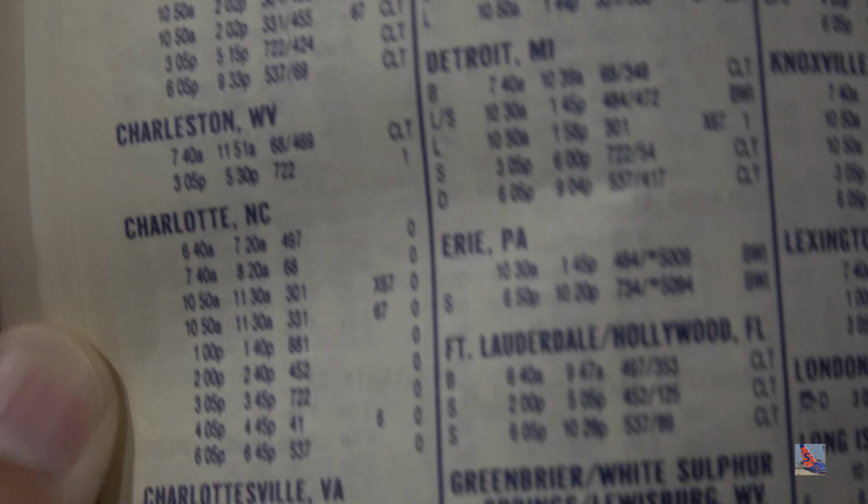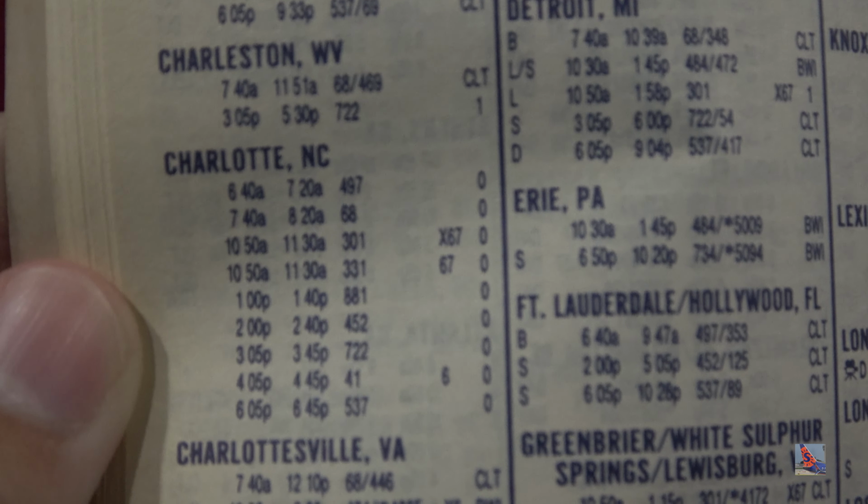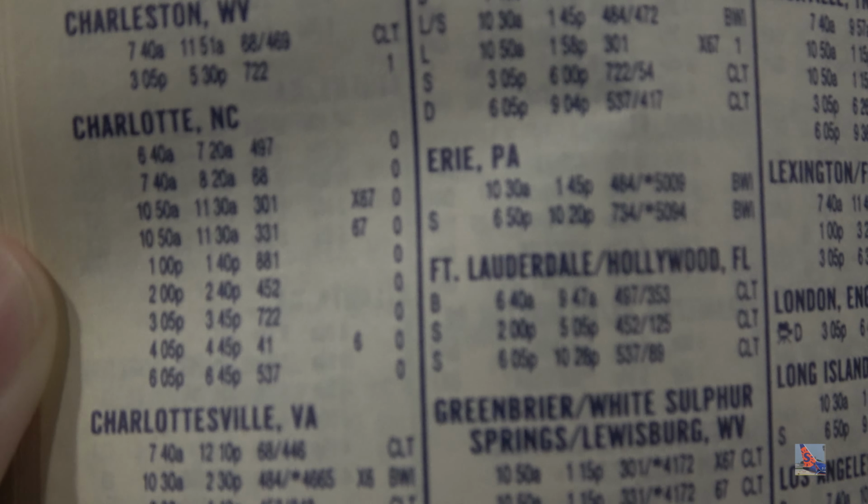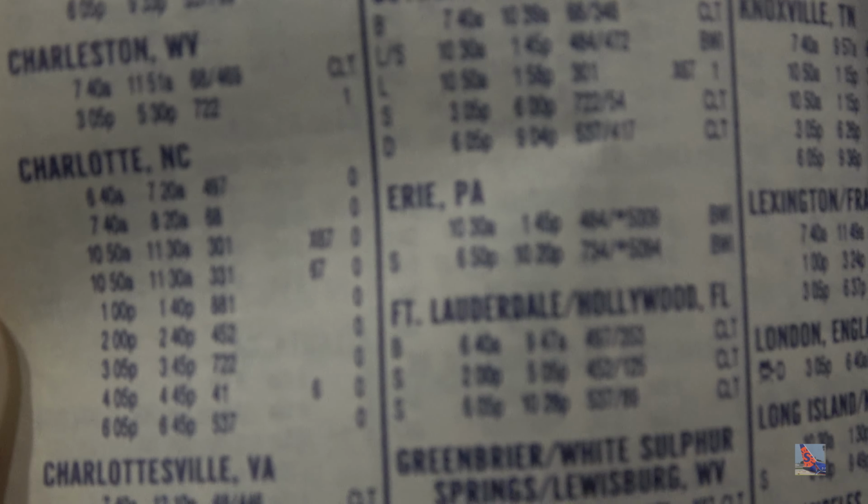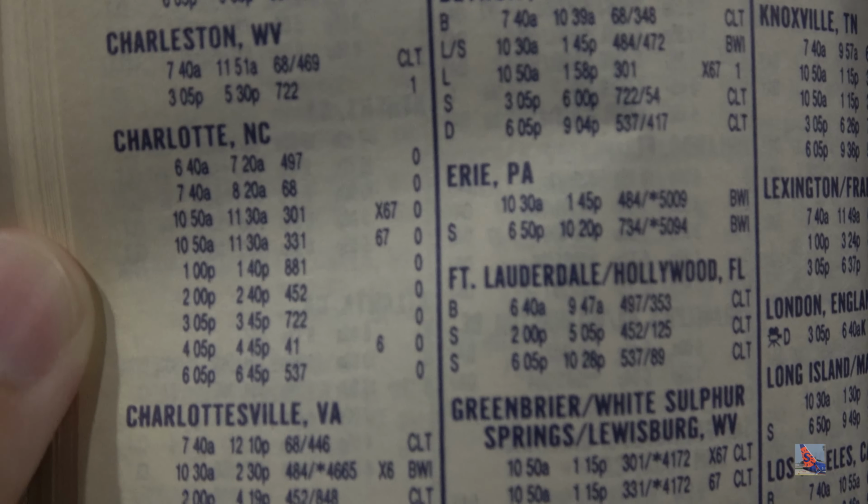So let's just sample this one right here. So you can see the flight number right there as well, and then obviously the exemptions as to when it's not operated, and then if there's any stops noted. So as you can see, these are all direct flights from Charlotte, as that would have been one of their big hubs. And then just some other cool stuff here.